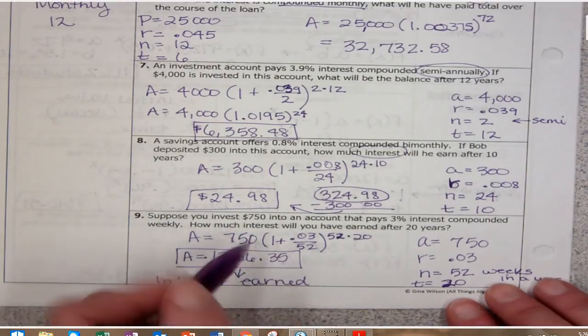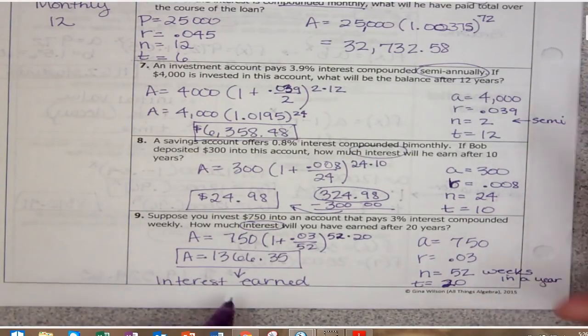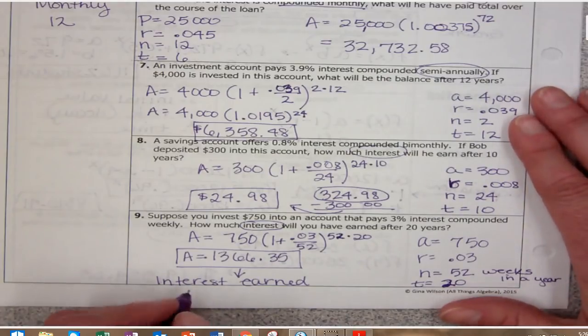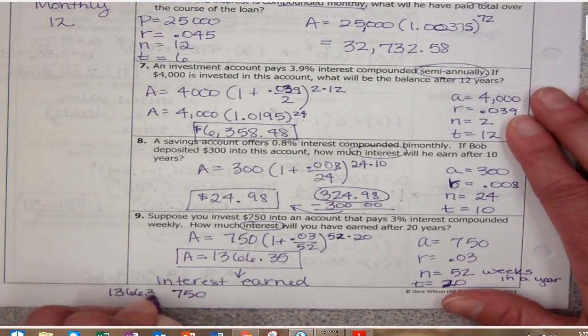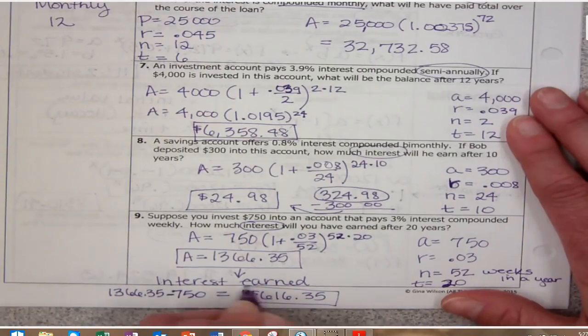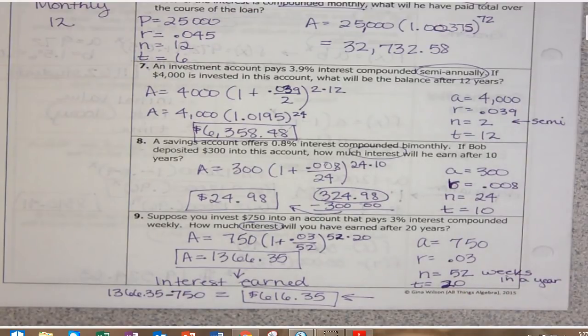And again, same with this one. How much interest will you earn after 20 years? The interest earned is going to be the 1366.35 minus 750, which is 616.35. So this is your answer. All right, hopefully that's helpful.